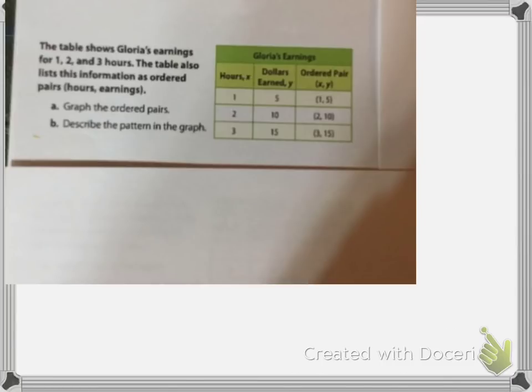So in order for me to graph, I'm going to think about the numbers that are in my graph. So my x values go from 1 to 3, and my y values go from 5 to 15. So I think when I create my graph I'm just going to count by ones.